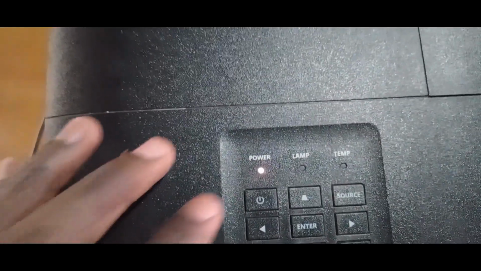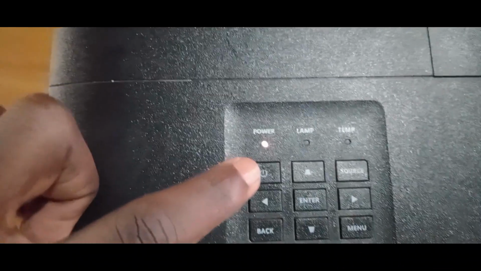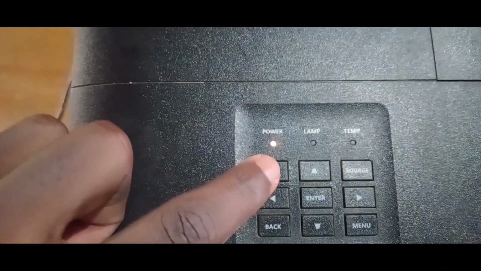And I remember telling you, the moment you connect the projector to the power, it shows you this red light. So you just click on the power button once, and we wait for it to project. For this case, I want it to project there at the wall.